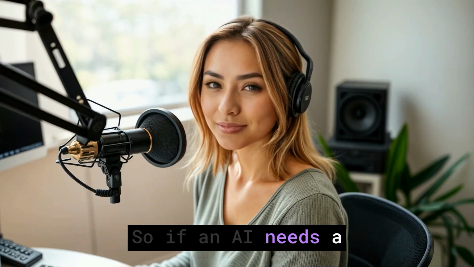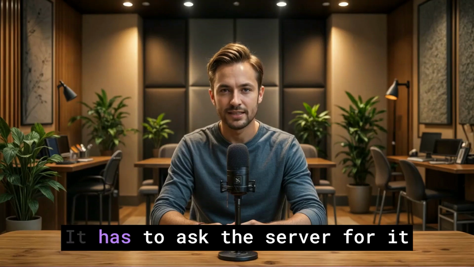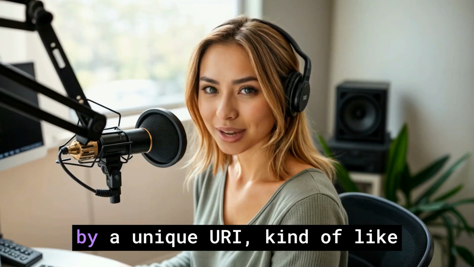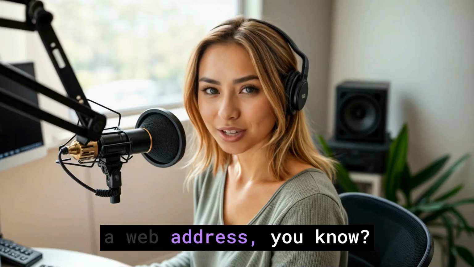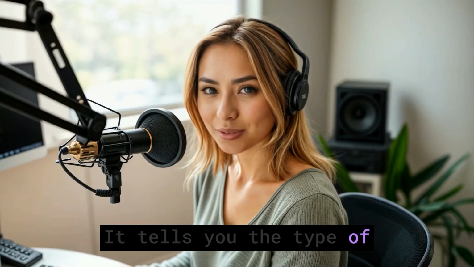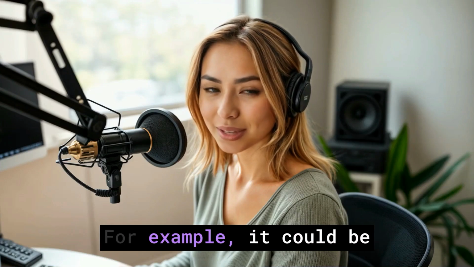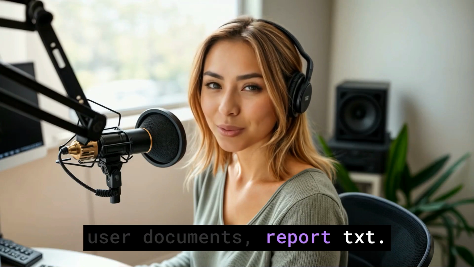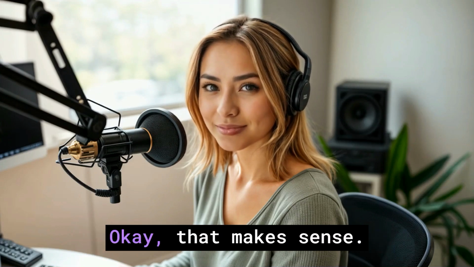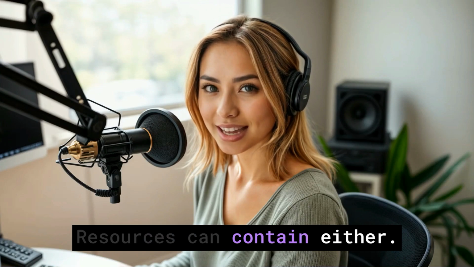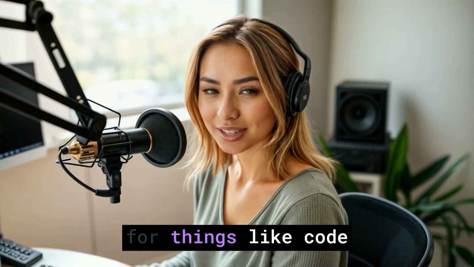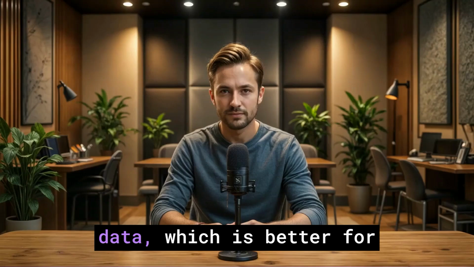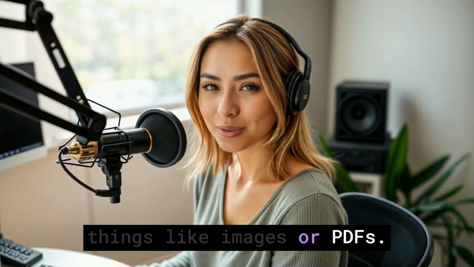So if an AI needs a specific document, it has to ask the server for it. Precisely. Each resource is identified by a unique URI, kind of like a web address. Right. It tells you the type of resource and its location. For example, it could be something like file:///home/user/documents/report.txt. Okay, that makes sense. Resources can contain either text data, which is good for things like code or configuration files, or binary data, which is better for things like images or PDFs.